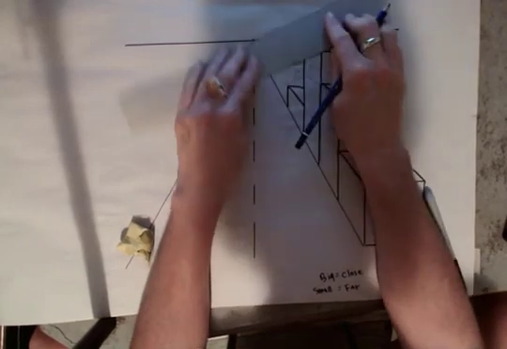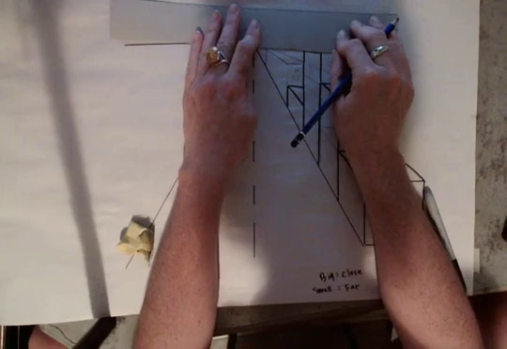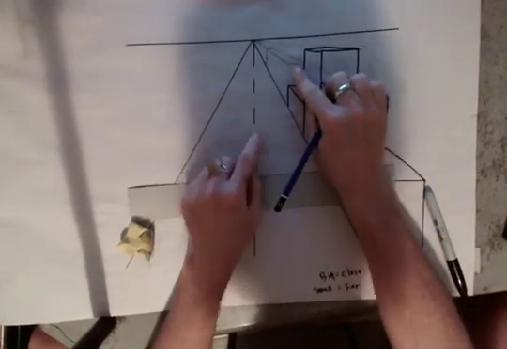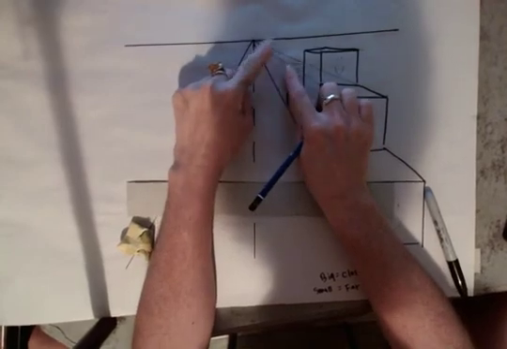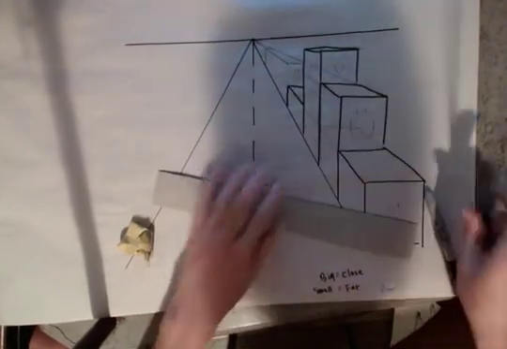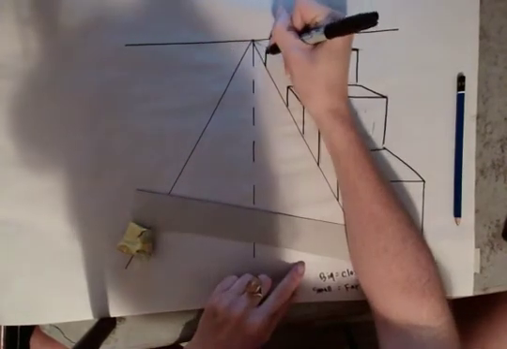Vertical line. Horizontal line that matches up. Just runs parallel with this line here. You want these top parts of your box to be parallel to each other. Okay? And then I'll go ahead and outline that.